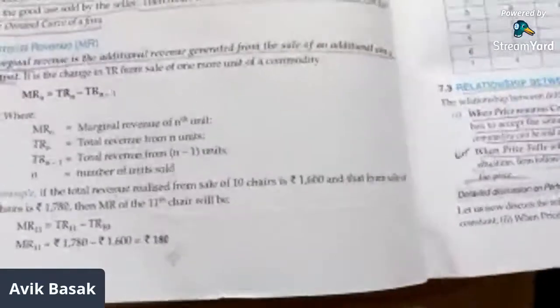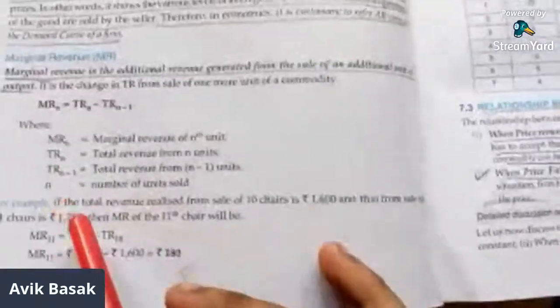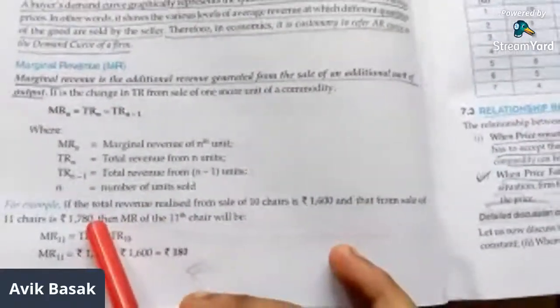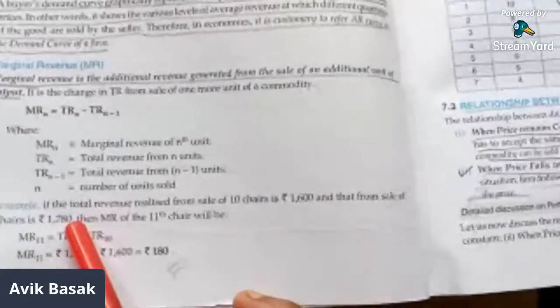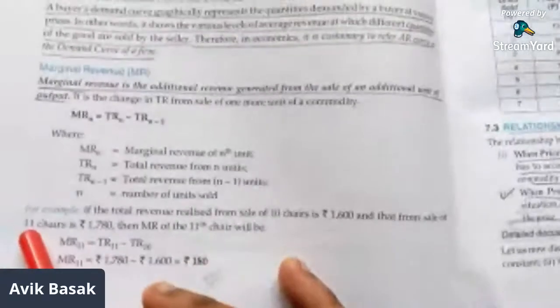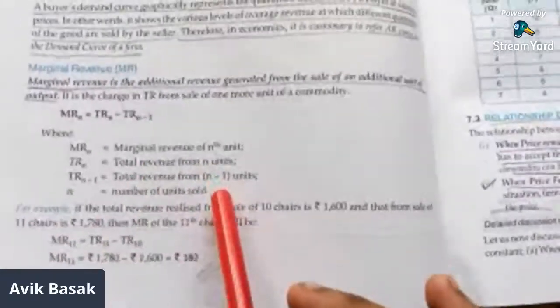When you are selling 10 chairs, it is 1,600. When you are selling 11 chairs, it is 1,780. Then, what is the additional income you receive from selling one extra unit of output from the previous?